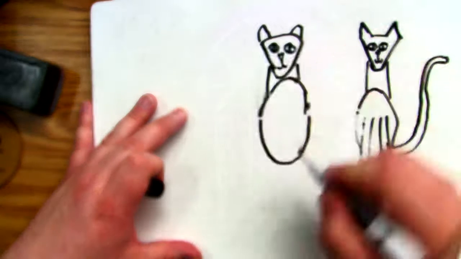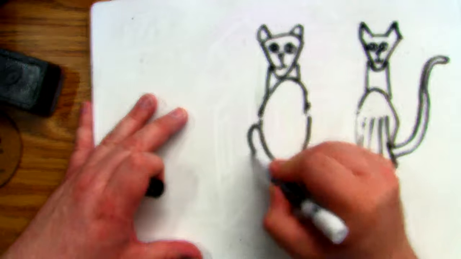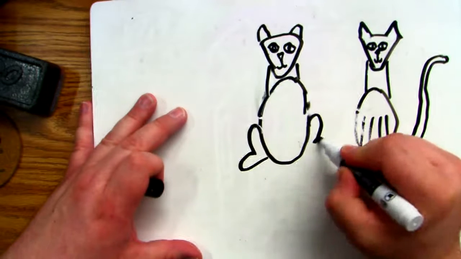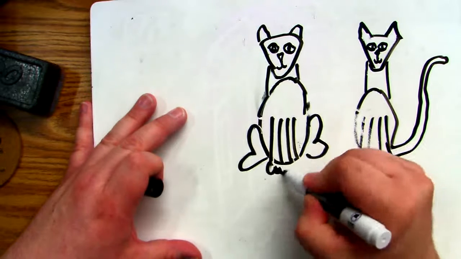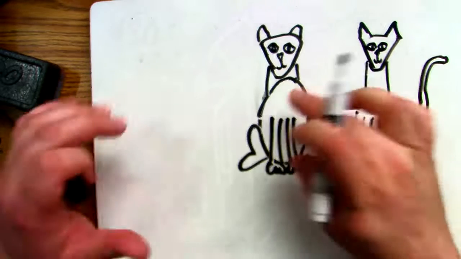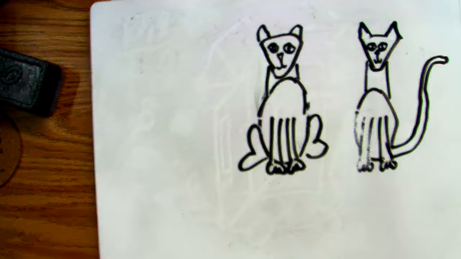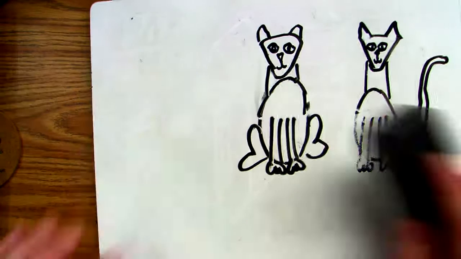Cat's body into here. Getting the legs. This one I'm going to have some legs. It's kind of sitting a little precariously. Put the feet out in front. Oval and triangle started that out. So that is line drawing, just taking the lines.